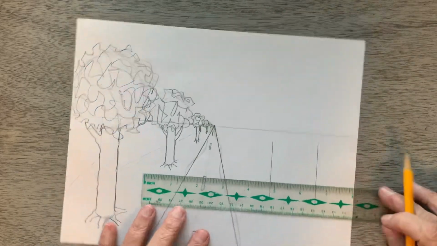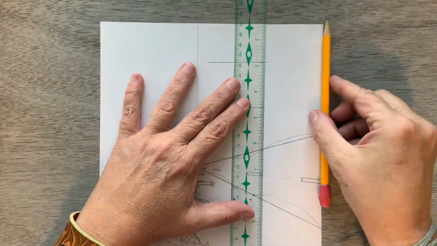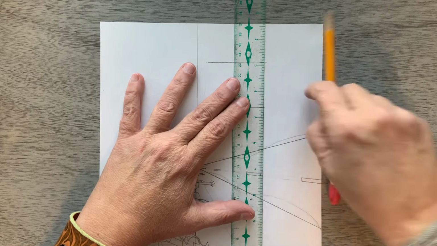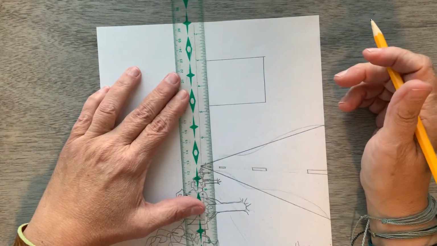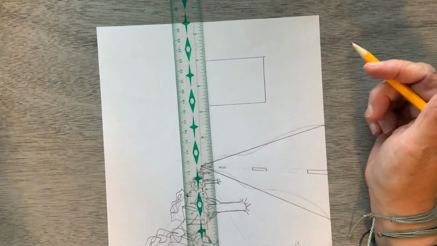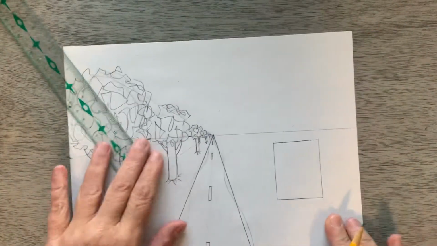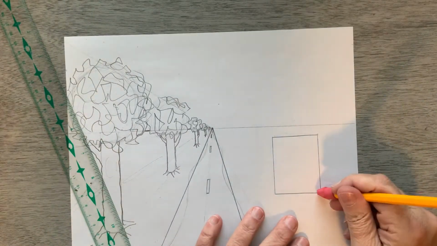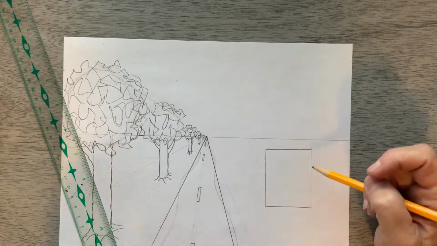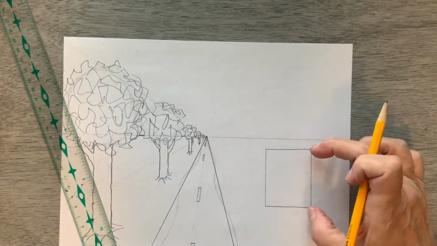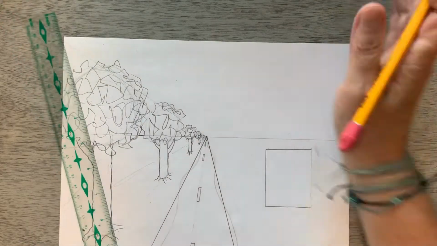Okay, now I'm going to turn my paper as I do in order to check and make sure that this is parallel. Okay, pretty good. All right, so this is going to be the side of our house, just like that, or building, whatever it is.